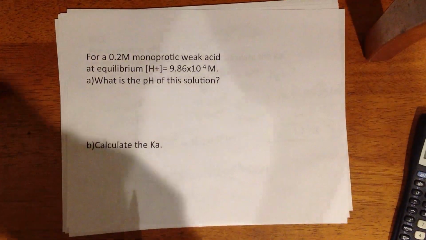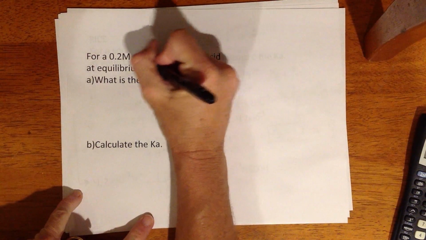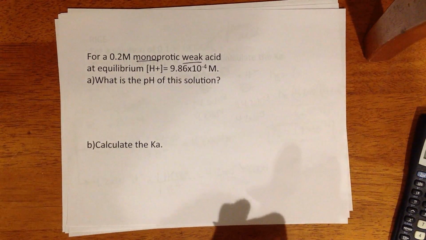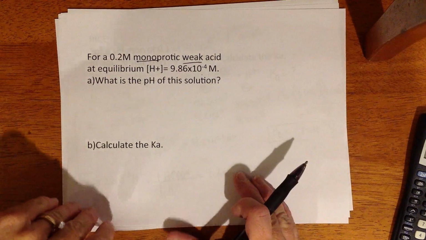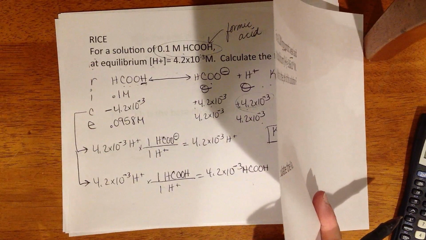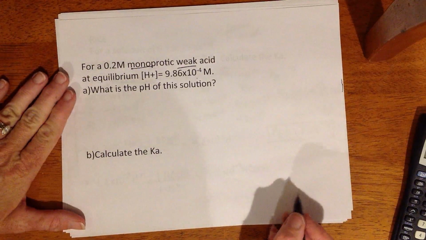Next, last problem of the chapter. Here we go. Monoprotic weak acid. Okay, so one H comes off, double-sided arrow. At equilibrium it gives me what is the pH of the solution. I'm checking that the numbers are different from the last one, and they are. So I'm going to start with a RICE chart.